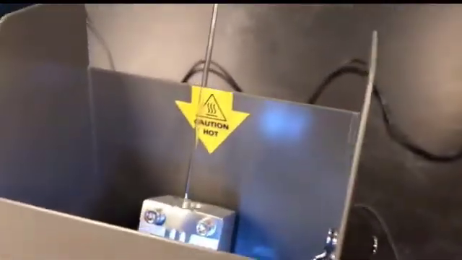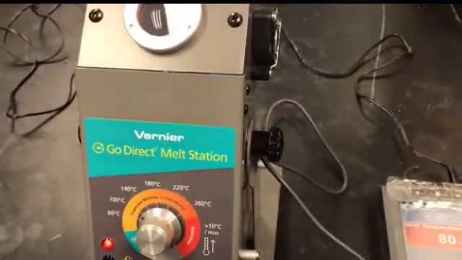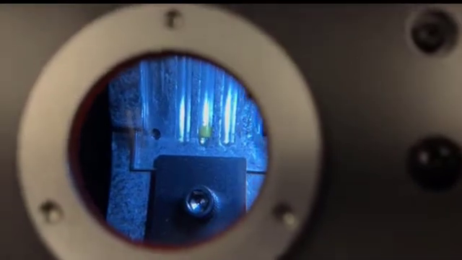Basically I prepared the sample like I mentioned already in part A. I'm going to place my sample here in the aluminum heating block, and I'm starting with the lowest melting point range, which is 80 to 85. You can see the sample is right there, and I'm waiting and then will check the identity of the unknown based on the melting point.